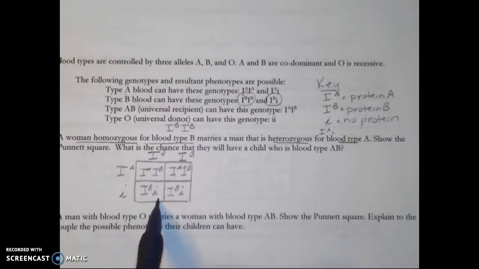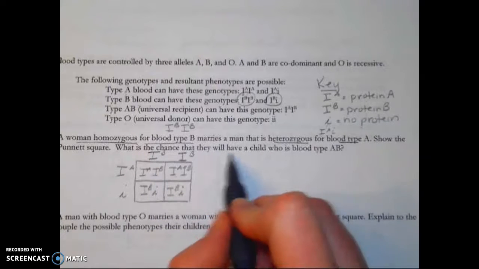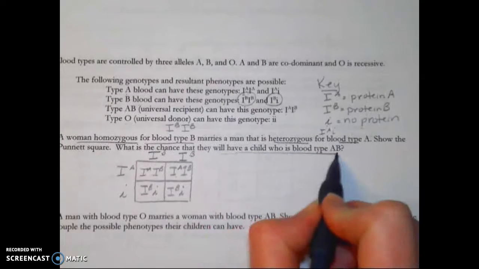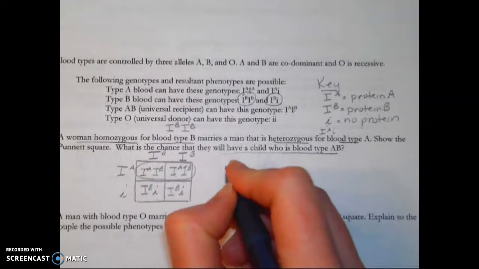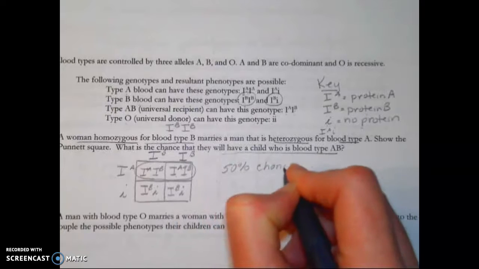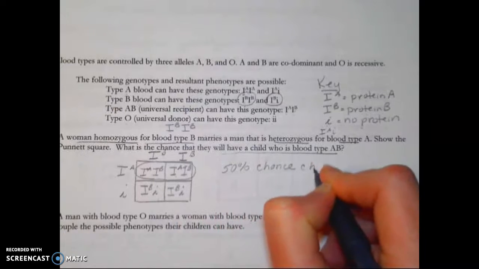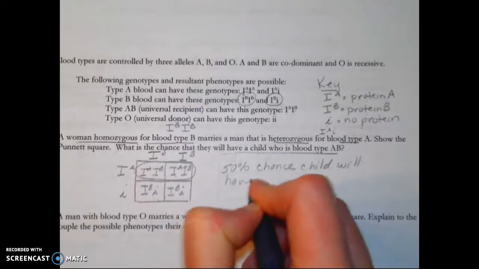And then two of our offspring here have a 50% chance of being B, but heterozygous, therefore they can pass down the recessive. So here's our question: what are the chances that the child will have type AB blood? Well, here are our 2 of the 4, so a 50% chance the child will have AB blood.